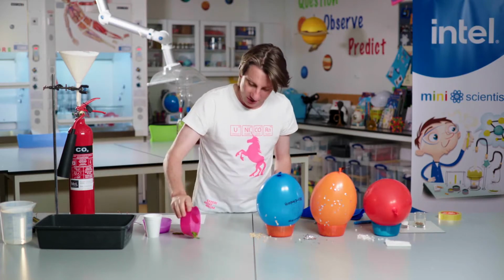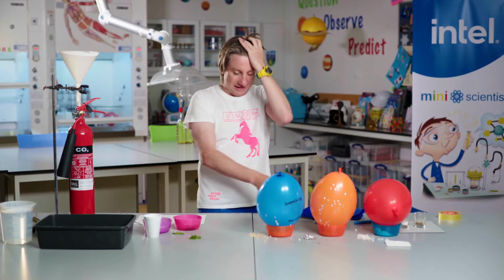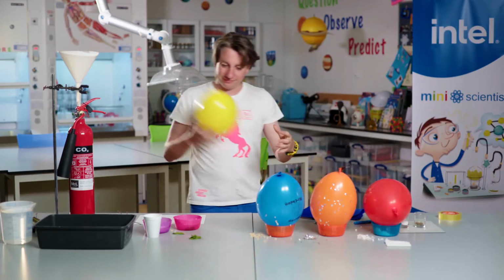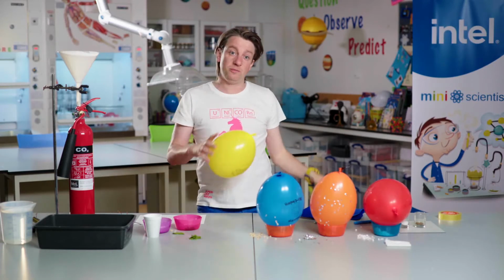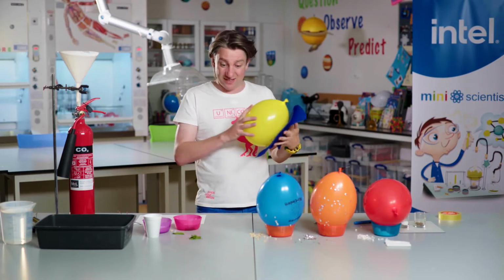Leaves. Okay, so previously we had stuff made of tissue, made of metal, made of rice. So this time, we'll get another balloon now. This time, another prediction. Do you think this leaf that we've cut up into lots of bits is going to be attracted to static, like everything so far has?